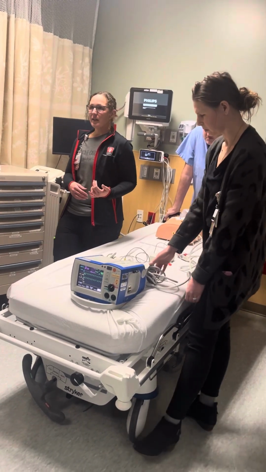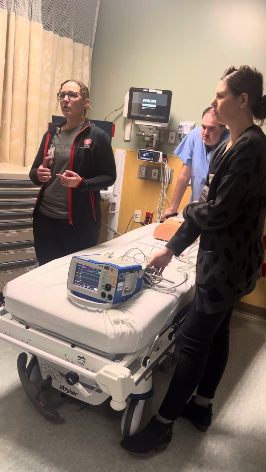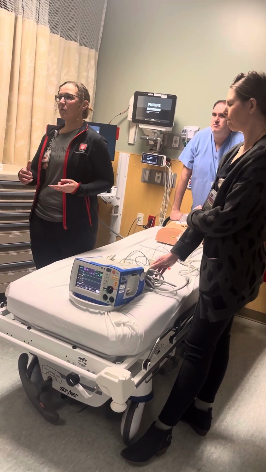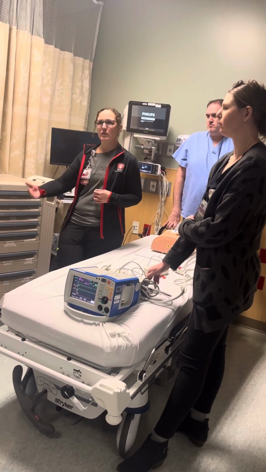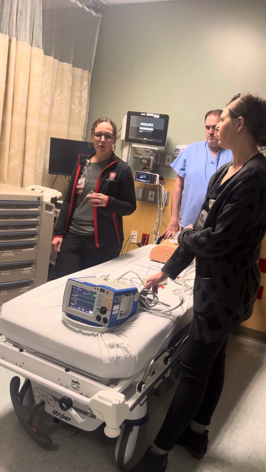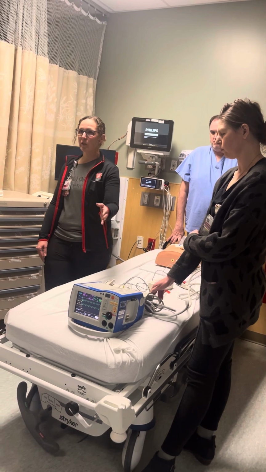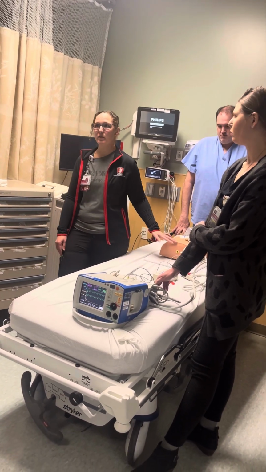Our second line is our medication. So if they're either not in a shockable rhythm or the shock wasn't effective, we want to get their heart to that shocking state. So that's when we bring in the medications. Because it's a shockable rhythm, we're going to shock and then do 2 full minutes of CPR.